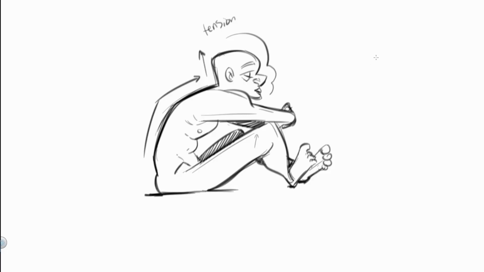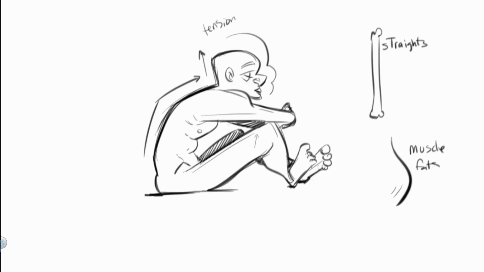Things to also think about are, let's see, bones are usually going to be straights, and curves is going to be muscle, fats, clothing, or just plain old flesh. So that's the idea behind it.